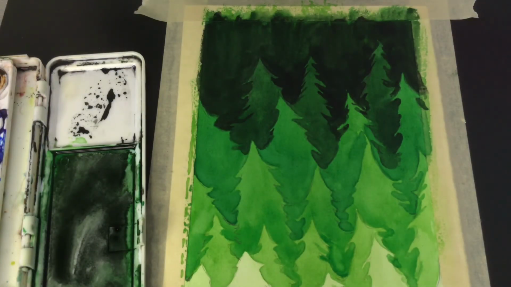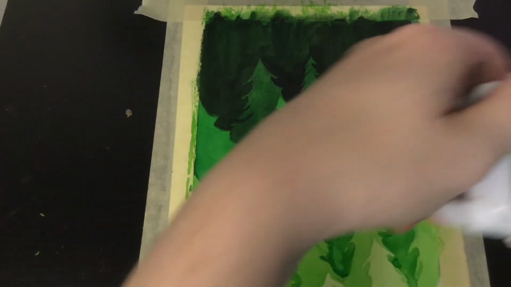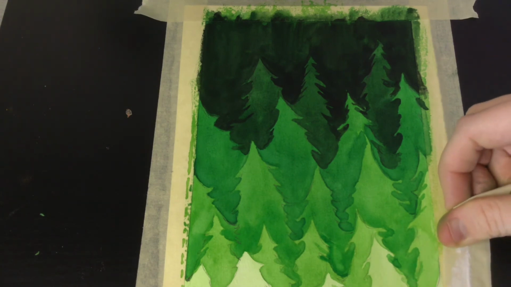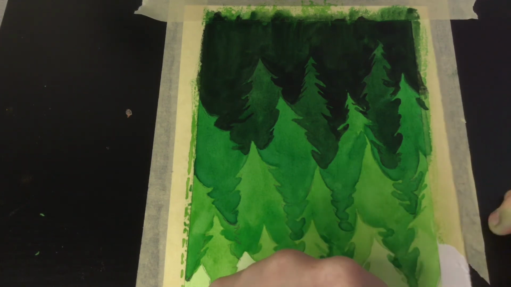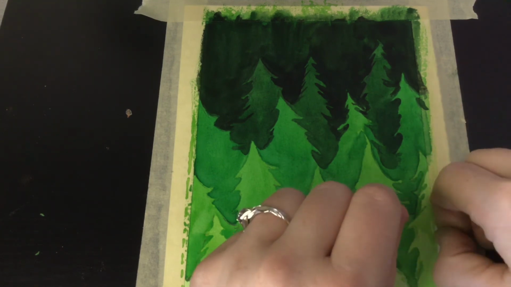Alright guys, last step, most satisfying step. Go ahead and clean up, right? Put that to the side. Once your painting is done, go ahead and gently, very, very slowly take off that border. There we go. We had a bit of tearing. That's okay. That's normal.